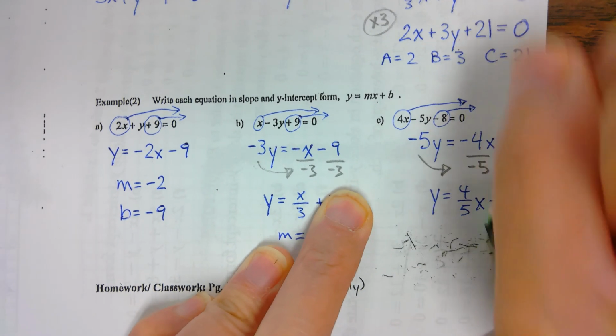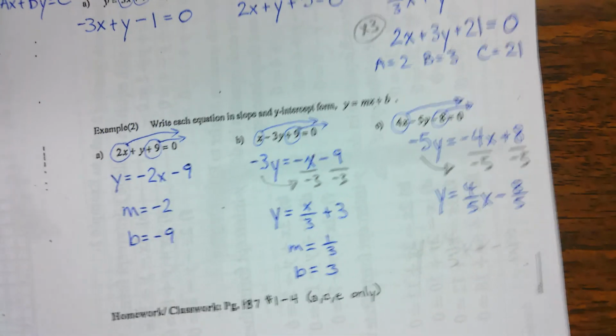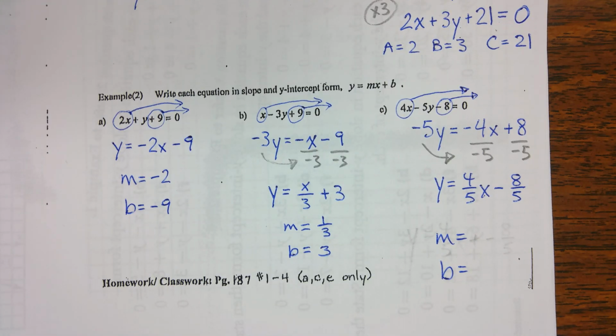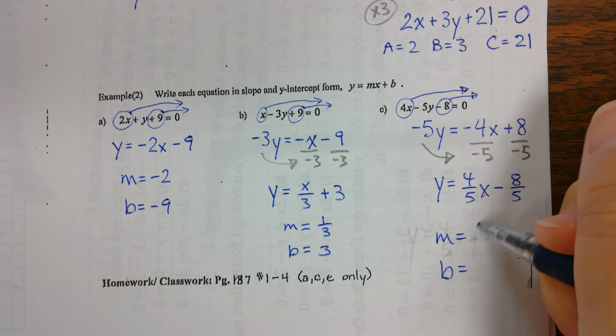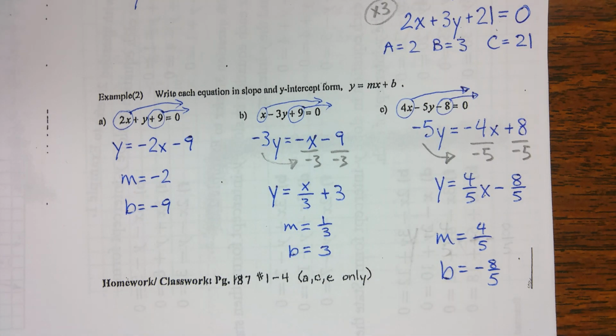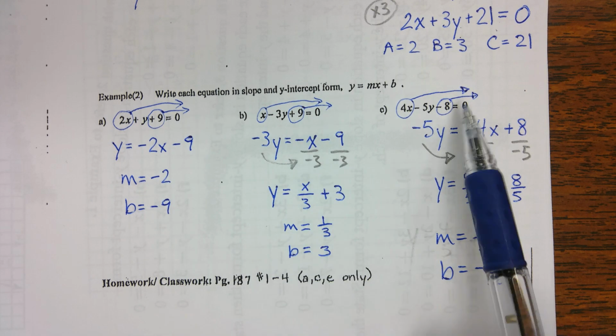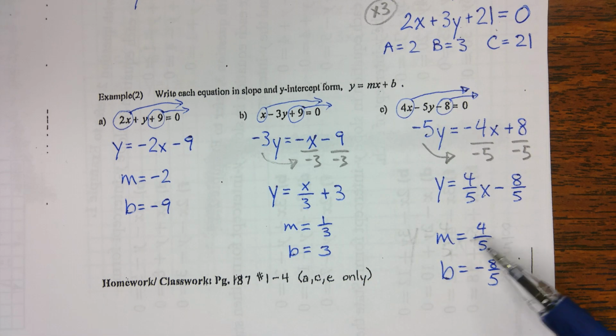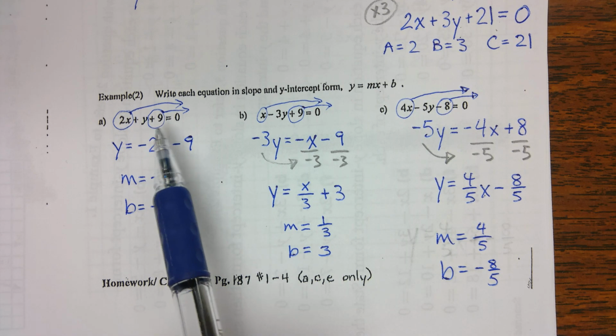Okay, and what's my m? What's my b? Okay, Jimmy. No, m is 4 over 5. And b is negative 8 over 5. Perfect. Don't forget the signs. So nice and easy. When your equation is given to you in standard form, you can't tell what your slope and y-intercept are. You need to rearrange it so that it's nice and easy to point out. If you try to just eyeball it, you're gonna miss a sign somewhere.